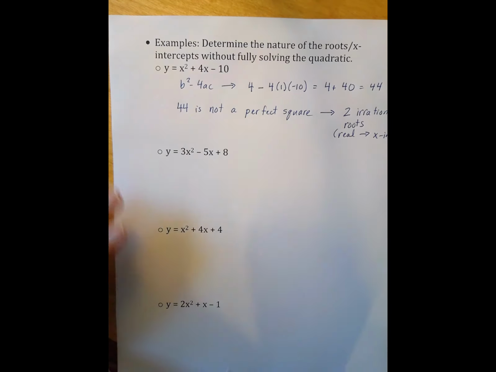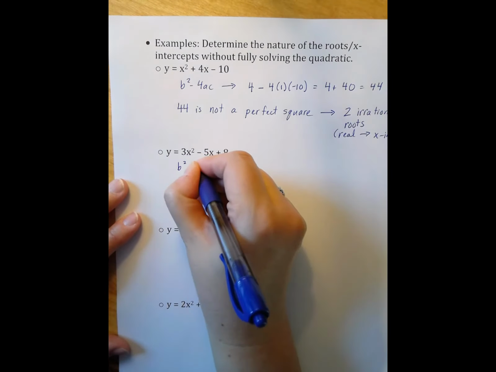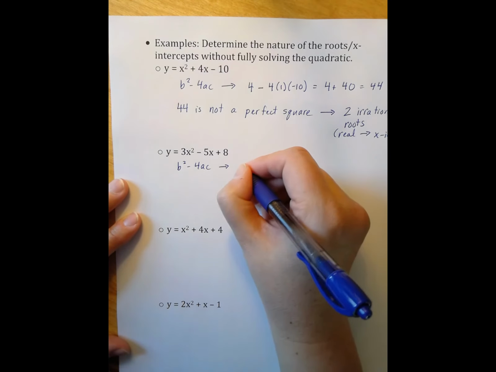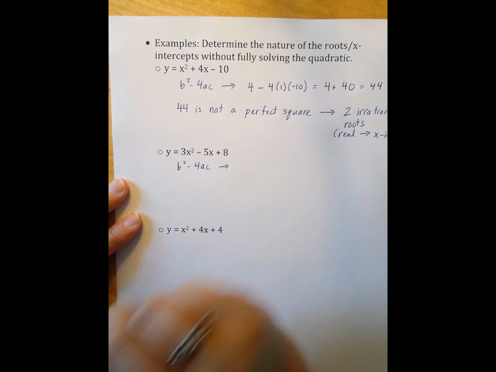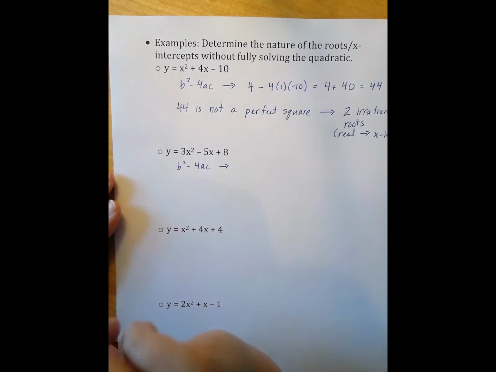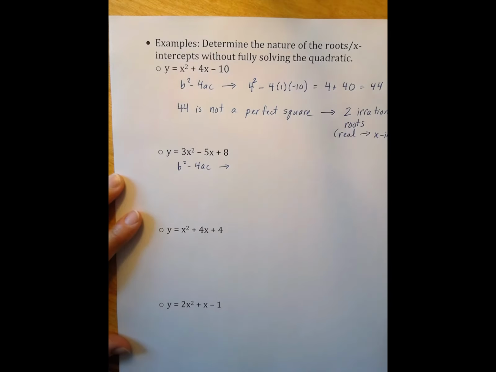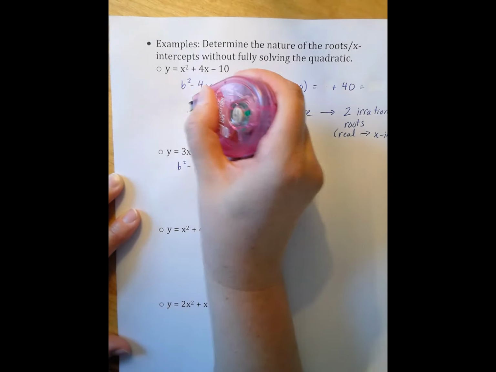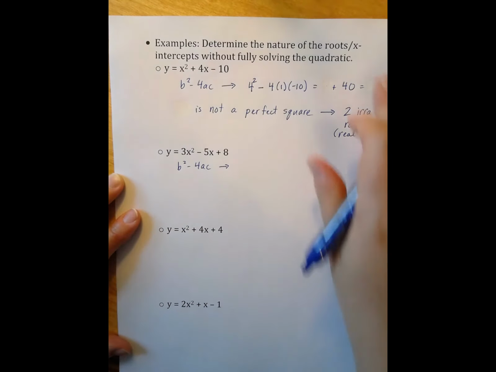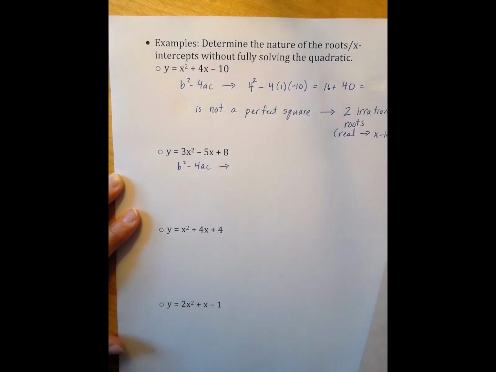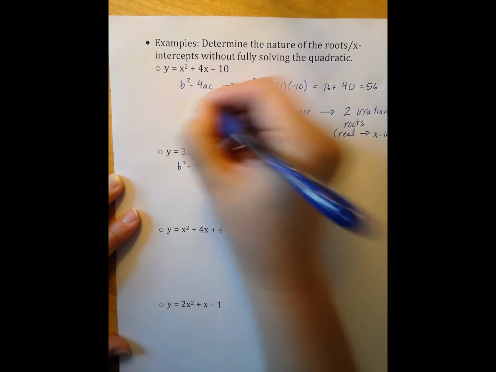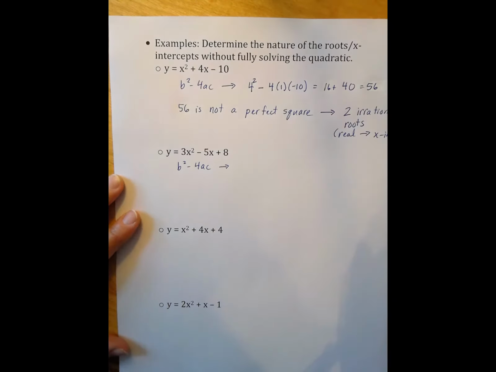In this case, being irrational means that they're also real, which means that they are also the x-intercepts. Oh, I'm so sorry, I messed up the first one, excuse me. b squared would be 4 squared, which would mean that I would have 16 here. For those of you who caught this before I got that far, excellent work. So I have 16 plus 40, which is 56. 56 is still not a perfect square, so I still end up with two irrational roots.